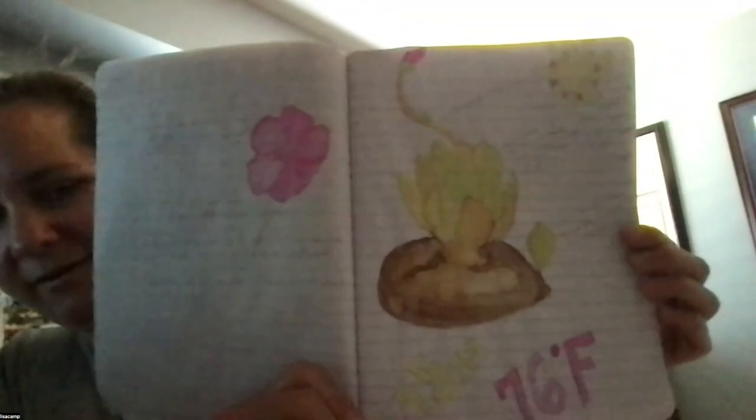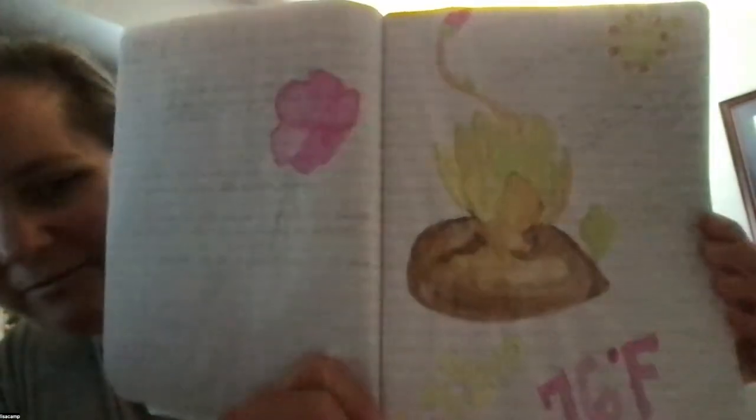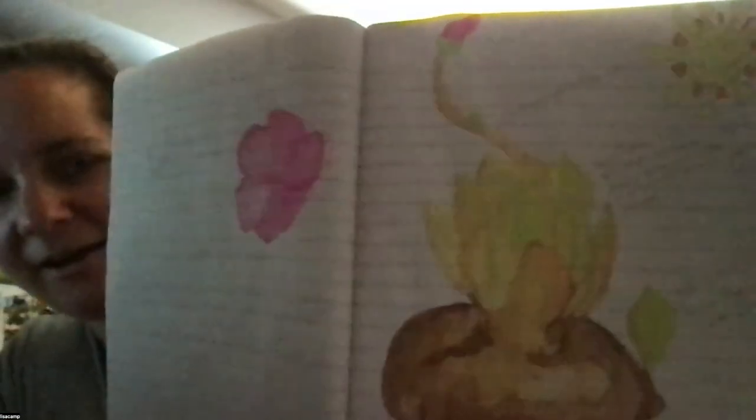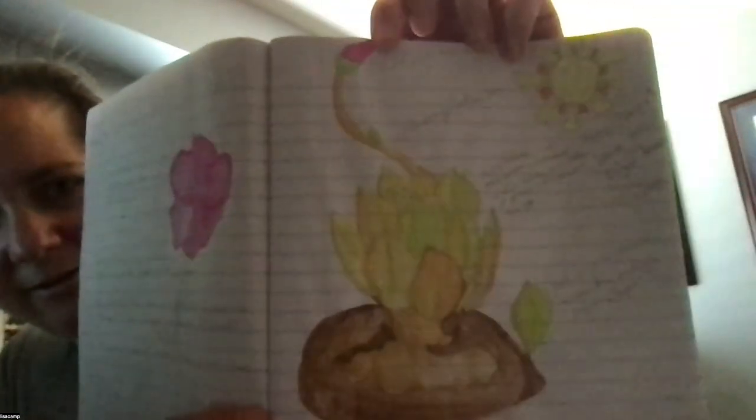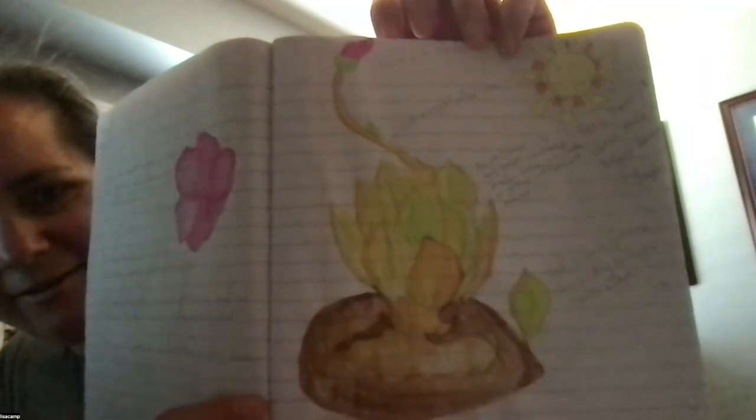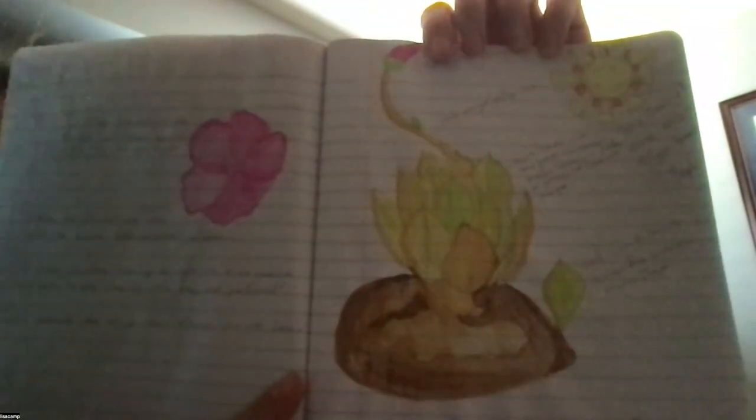This is my last one I've done. It was a cactus that we have. And then this is it open and it closes at night. Oh, that's really interesting. I like having those two stages.